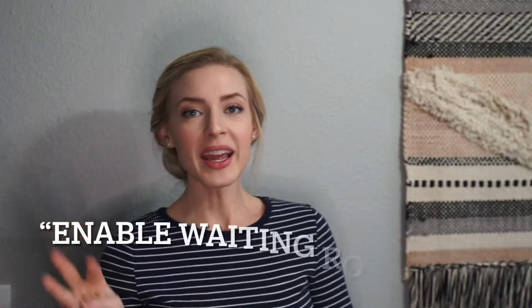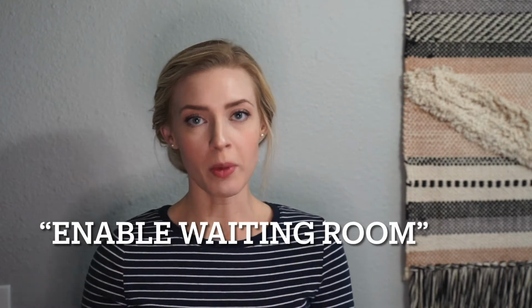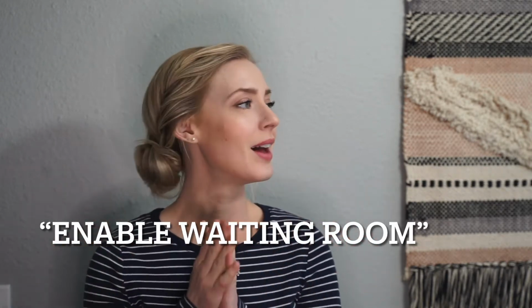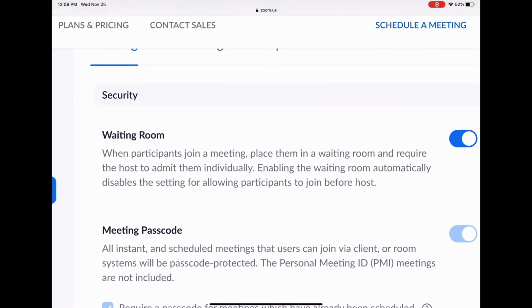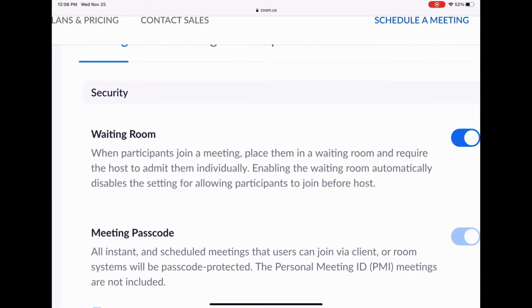Okay, number 3, enable the waiting room. Hallelujah. The waiting room is fabulous, and all I can say is just do it. If you don't know what the waiting room is, it is a place where people can go when they log into your meeting, and they can't be let in until you admit them.